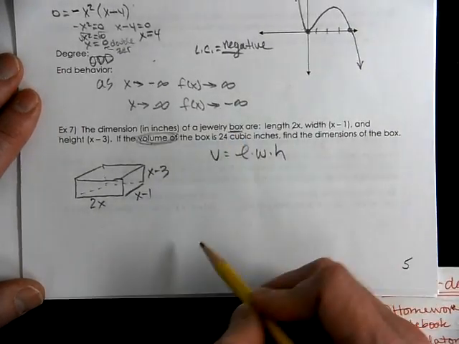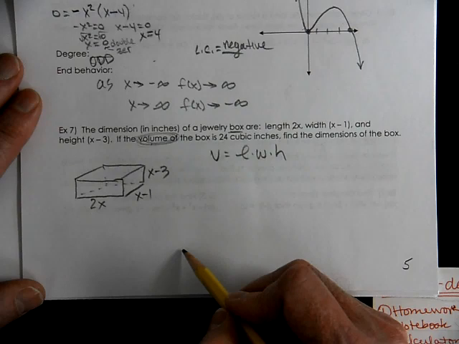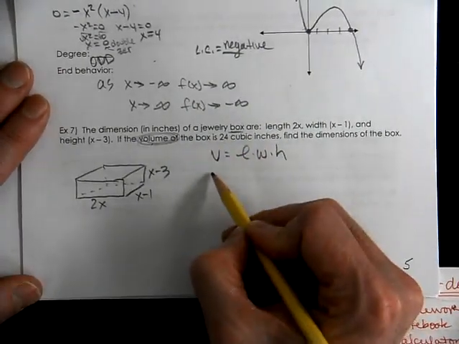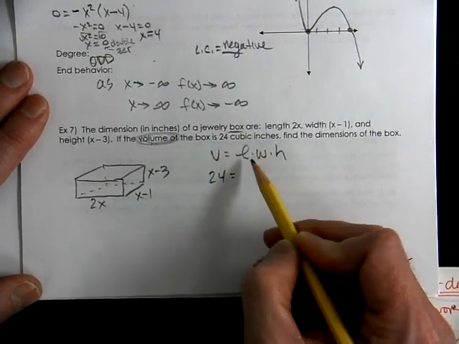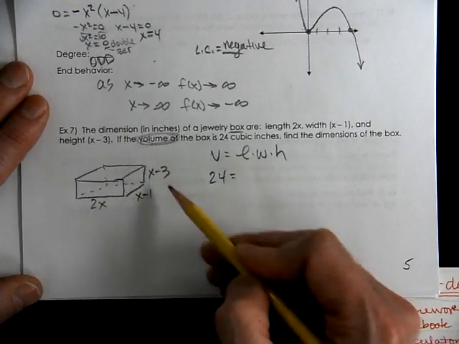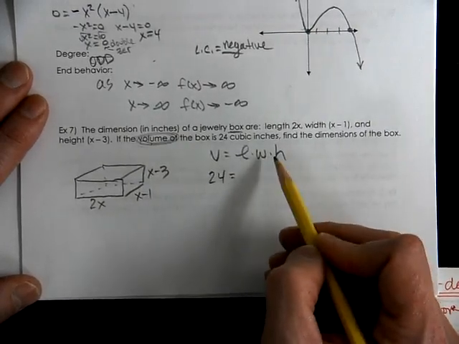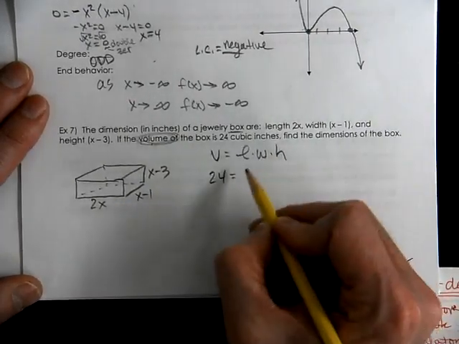They're calling it a box. That's not very specific, but 24 is the volume. Now, I'm not going to worry about the order of length times width times height. I like to put the monomial first.